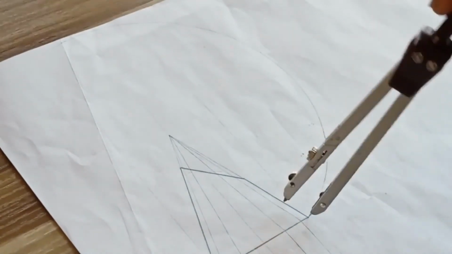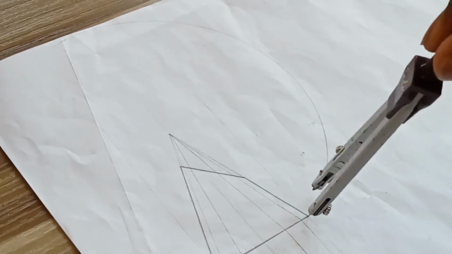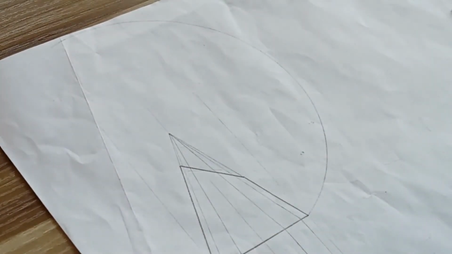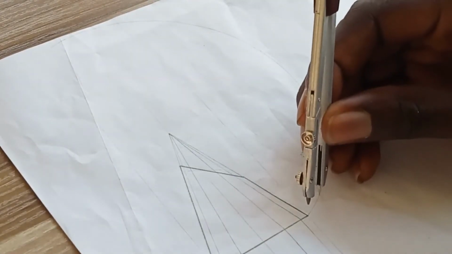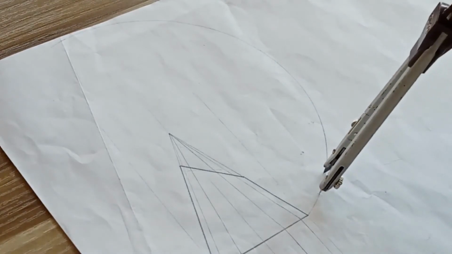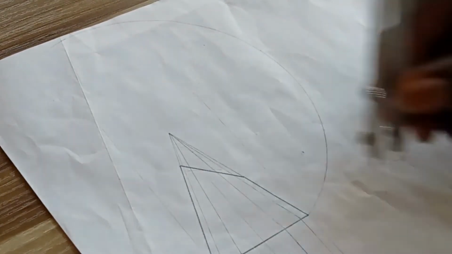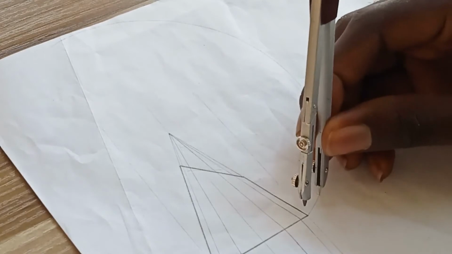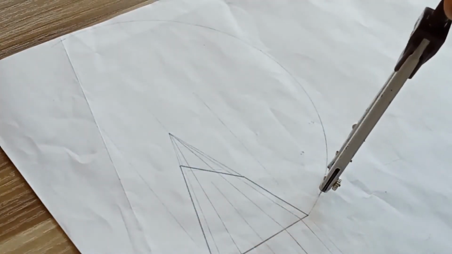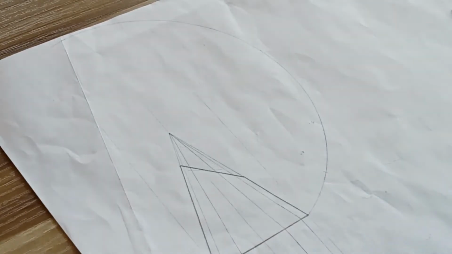We'll be transferring the line to the semicircle we drew on the front elevation. You can see 4 to 5. We'll pick that and transfer the width to the semicircle. Start from the base and then cut, maintaining that radius you've gotten from the divisions you made on the plan.